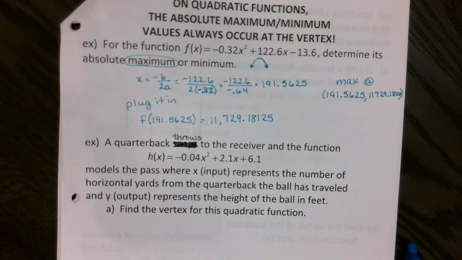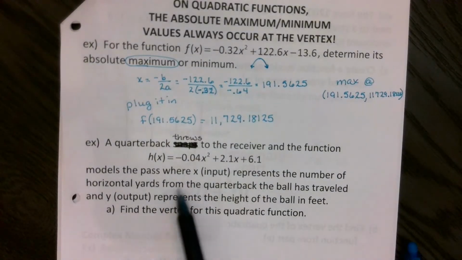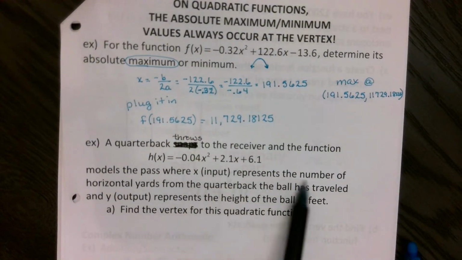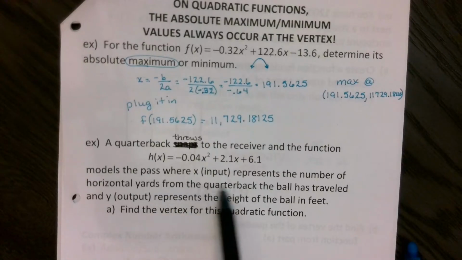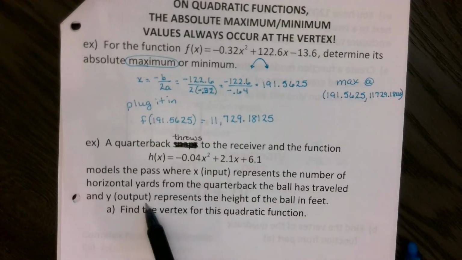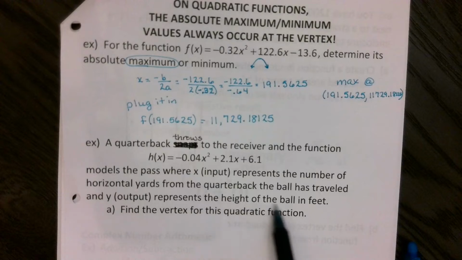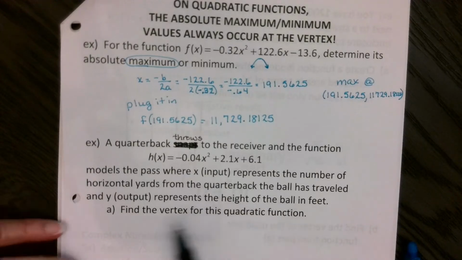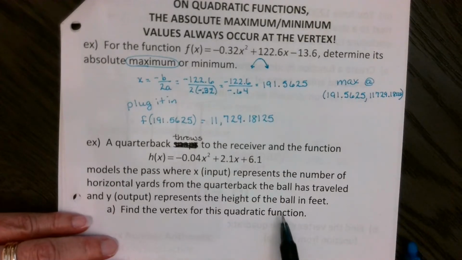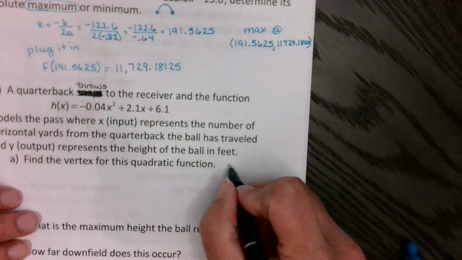A quarterback throws to a receiver, and the function models the pass, where X represents the number of horizontal yards from the quarterback the ball has traveled, and Y is our output, represents the height of the ball in feet. Find the vertex for this quadratic function. Okay, so let's first draw our picture.